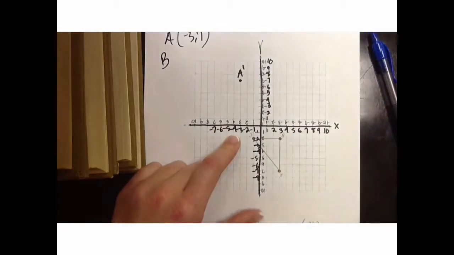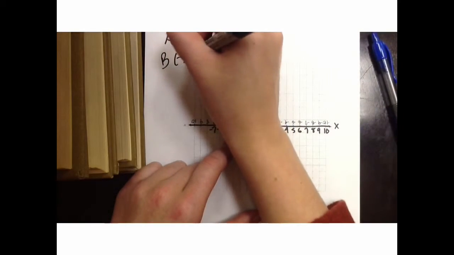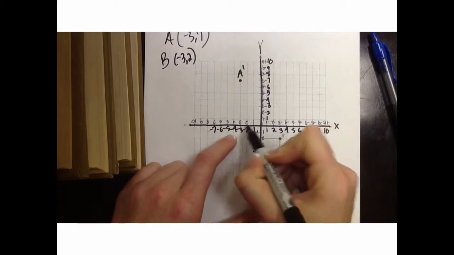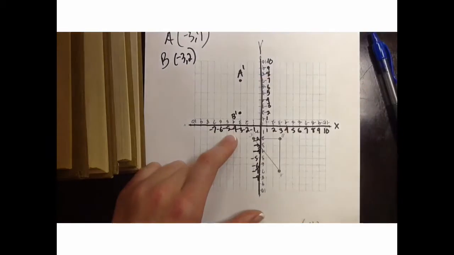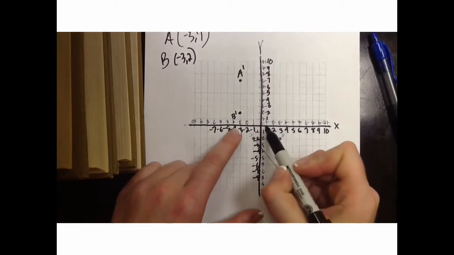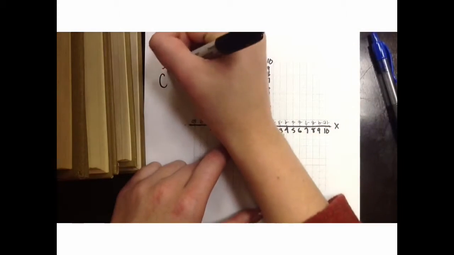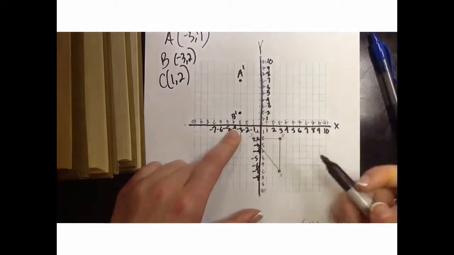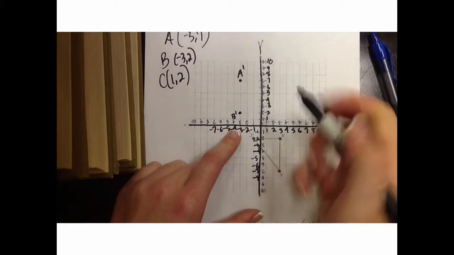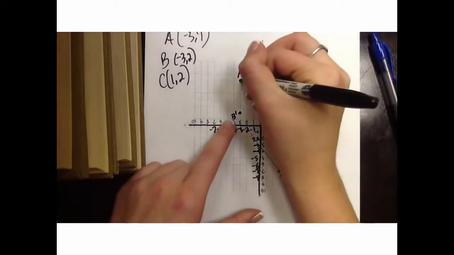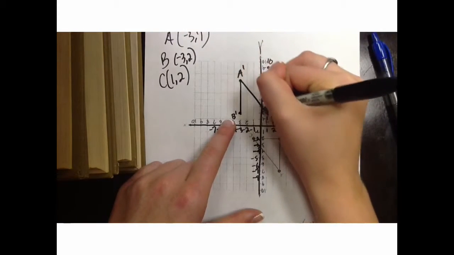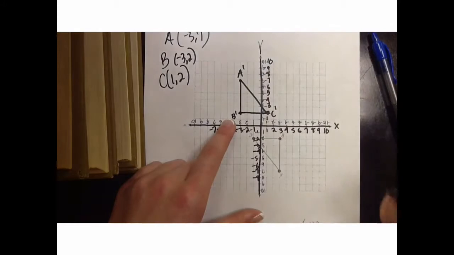B, our original B coordinate was at -3, 2. So I'm going to plot that on my new graph, and that's going to become B prime. Now, let's do C. C was at 1 and 2. So I'm going to go to 1 and 2. I'm going to plot that point. That's going to become C prime. Now I'm going to draw my new triangle, which has now been rotated 180 degrees.